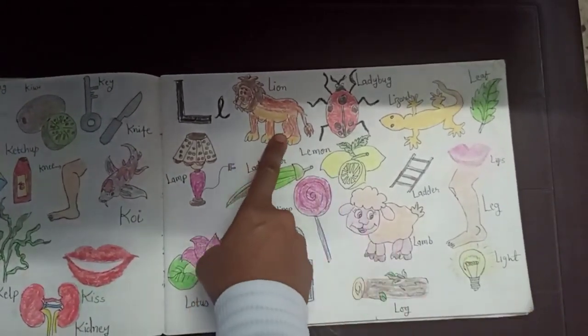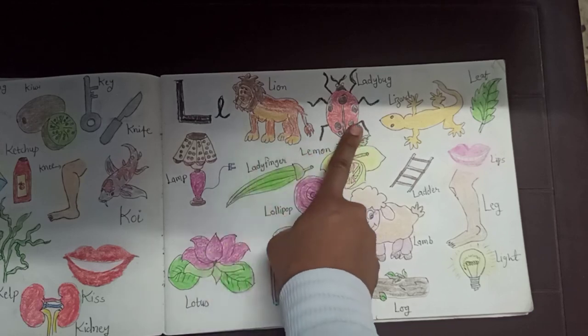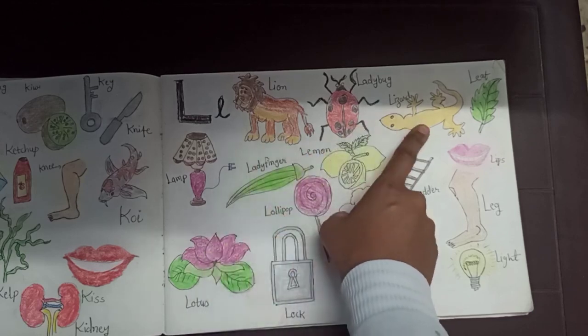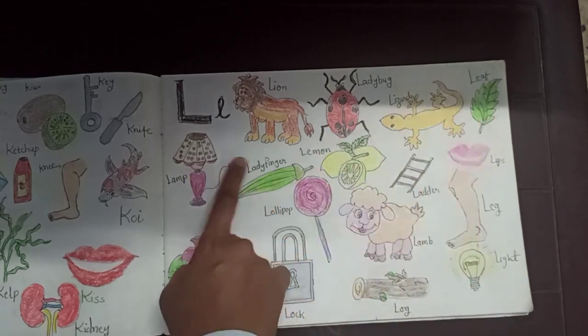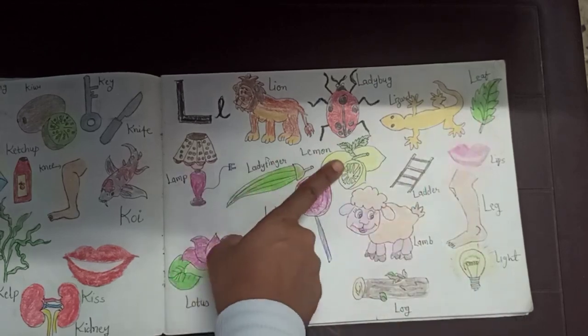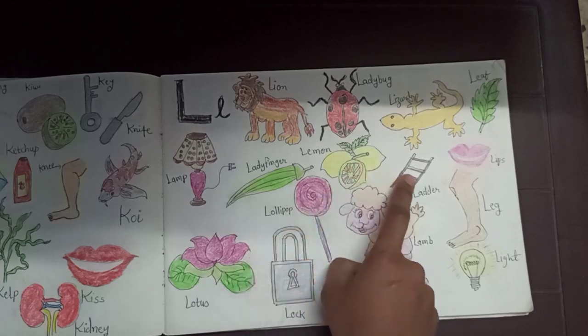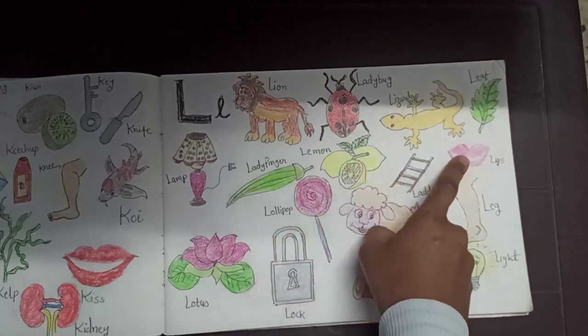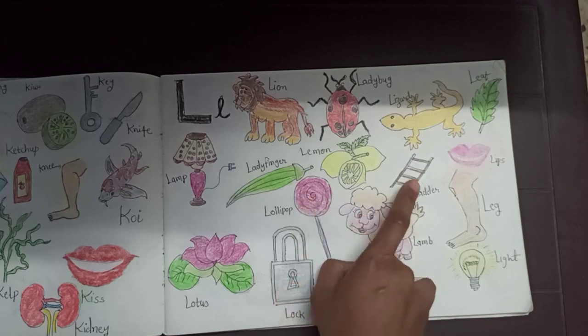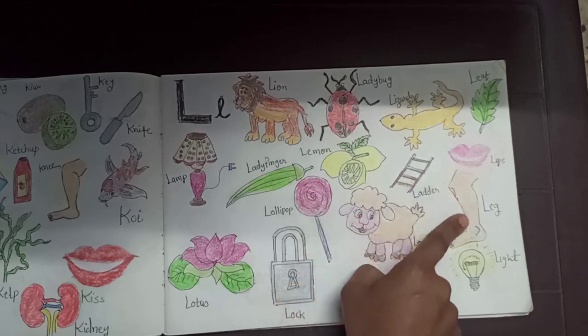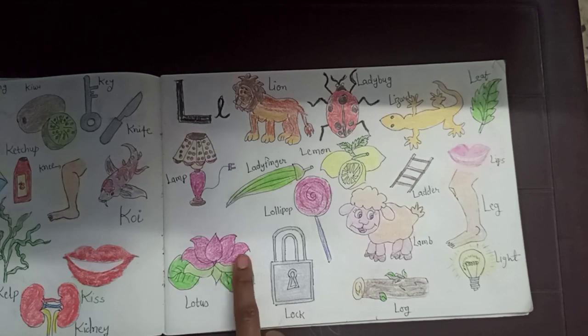L for lion. L for ladybug. L for lizard. L for leaf. L for lamp. L for ladyfinger. L for lemon. L for ladder. L for lips. L for lollipop. L for leg. L for lotus. L for log. L for light.